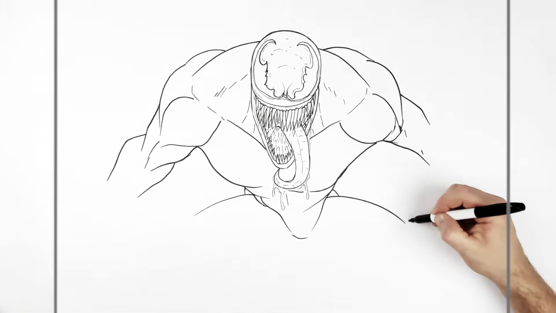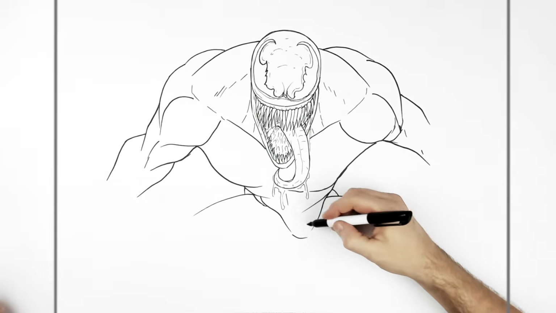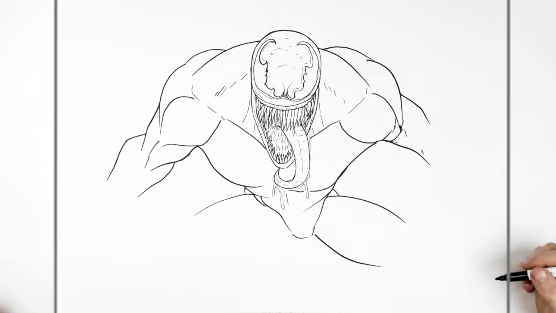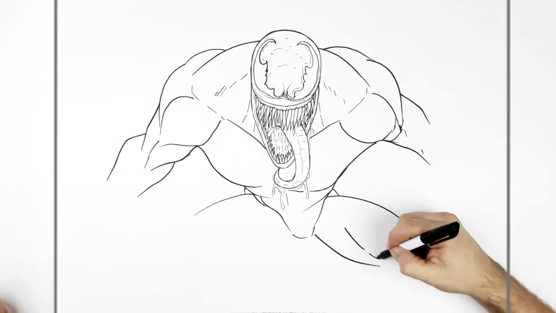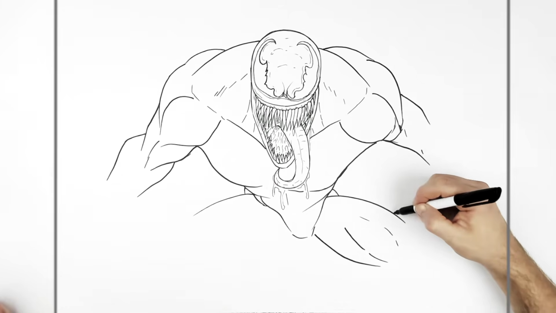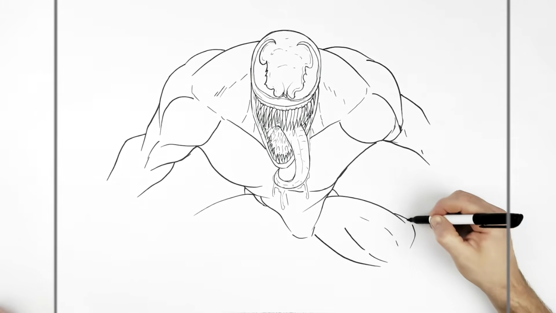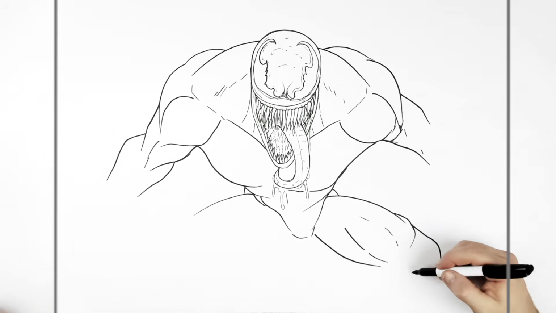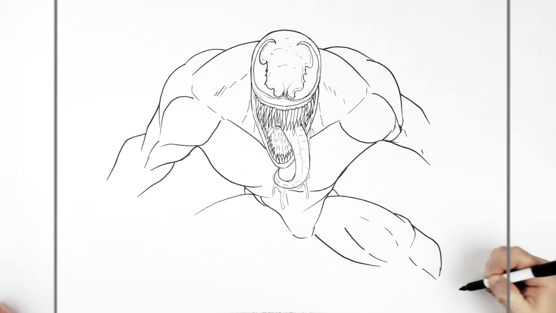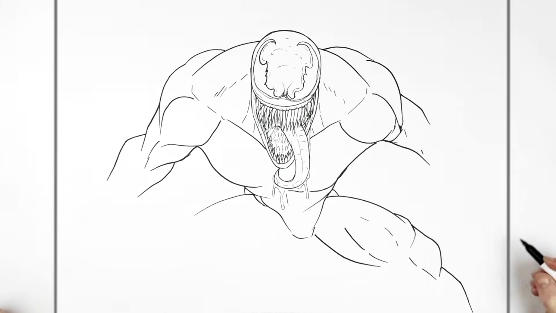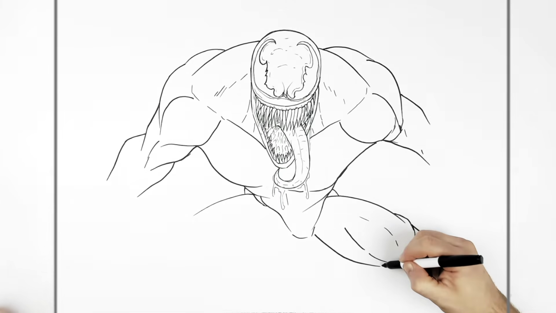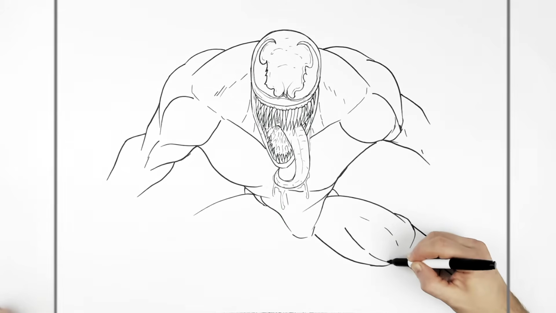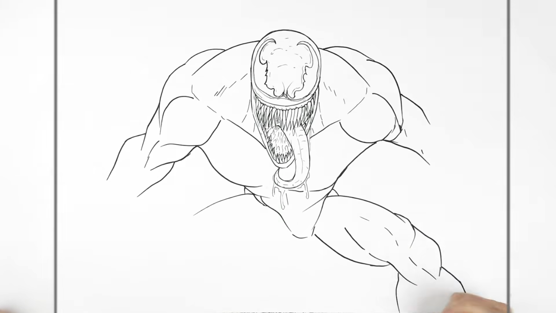And then we try and finish this leg, right? So his hamstring goes out that way. And you can see big knee muscles and his knee here, his kneecap, and then the front of his leg going that way. Big muscle that way. And then his calf going out there.